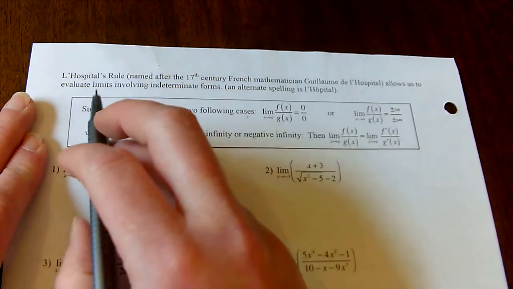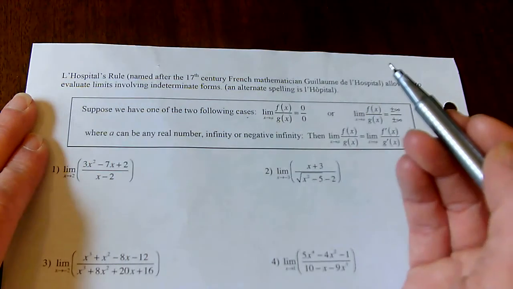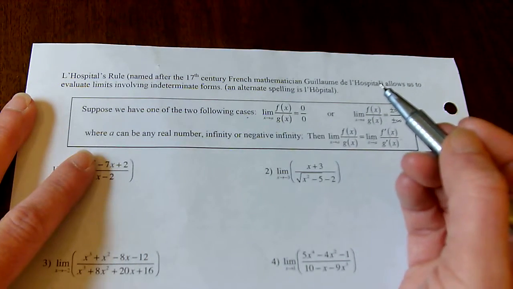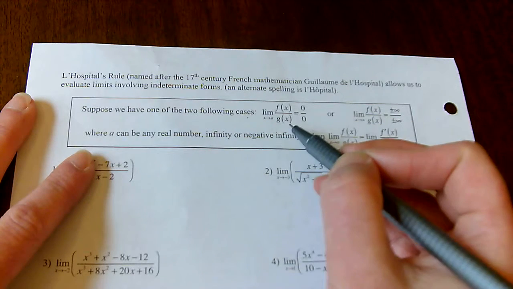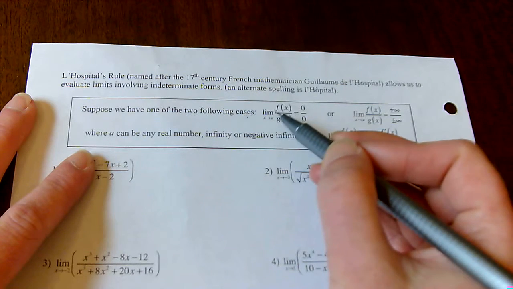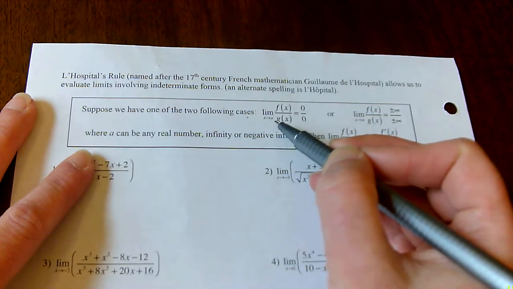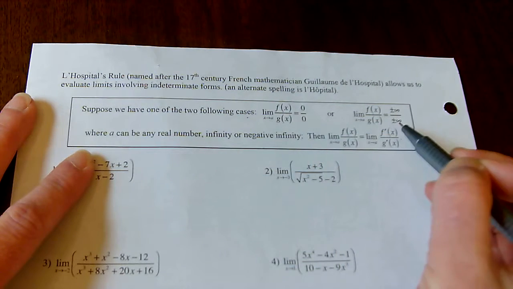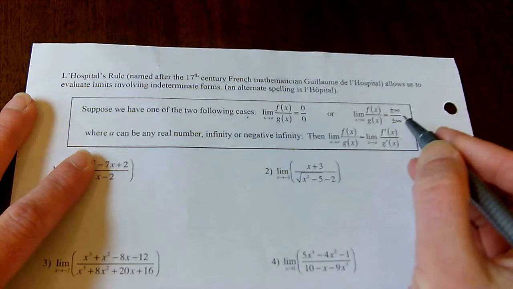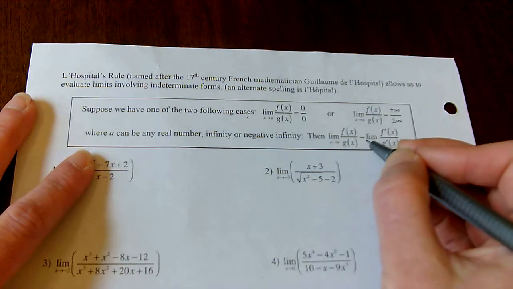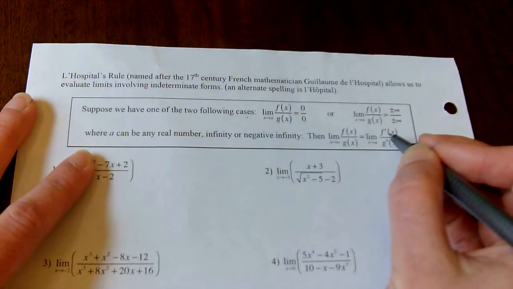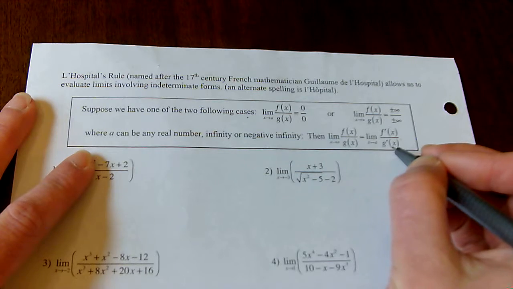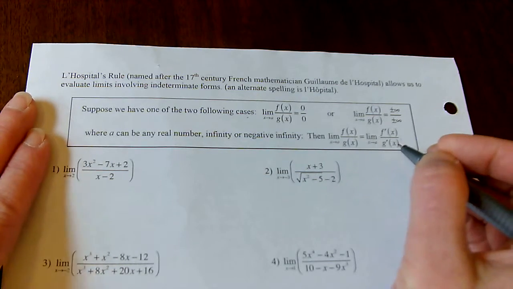It allows us to evaluate limits when we have these indeterminate forms. If we have the limit as x approaches some value of f of x over g of x gives me 0 over 0 or infinity over infinity, then the limit is actually equal to the limit of the derivative of f over the derivative of g.